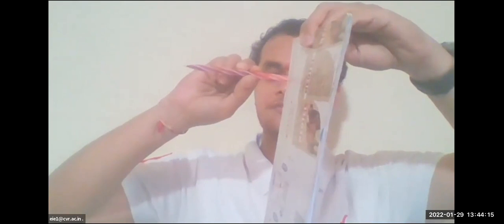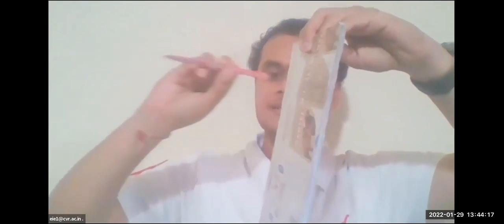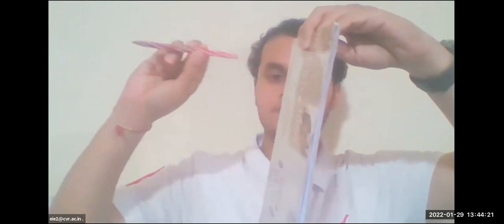Then I am making this parallel to my profile plane. And in this case, it is 10, 20, 30, 40, 50, 60, 90. This is perpendicular to the profile plane, and this is also perpendicular to the profile plane. So those things you have to understand. I'll explain in this also.